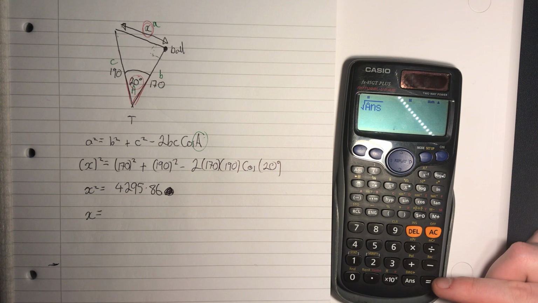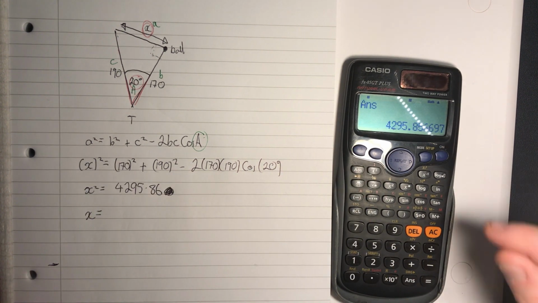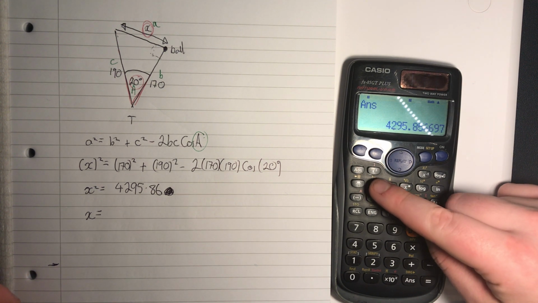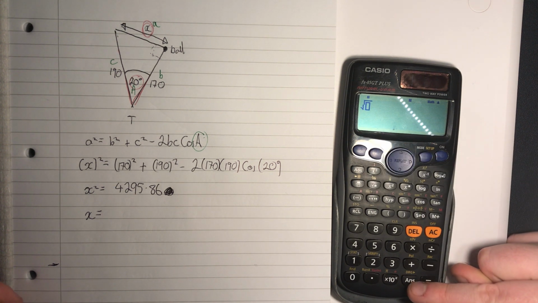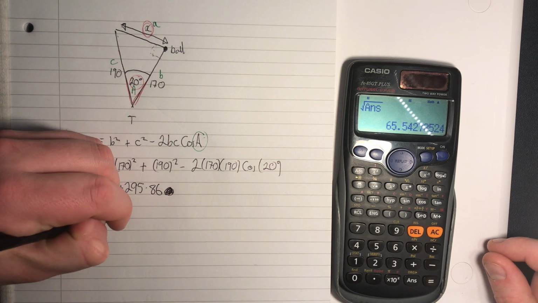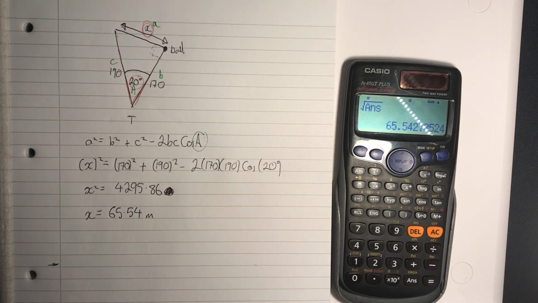Really powerful tool there. So I'll just get out of that again. So that's what we had in our calculator. Now, I don't have to key in the square root of that number. I can just hit A and S, and that gives me 65.54 meters. So the golf ball is 65.54 meters from the hole. Yeah, okay, job done.